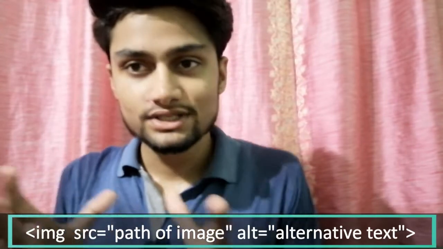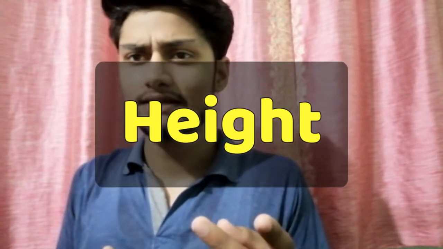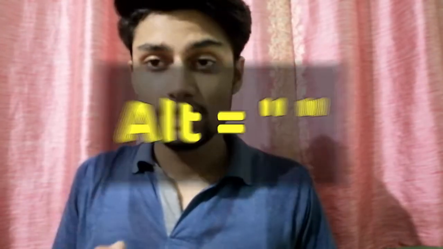An image in a web page is embedded or inserted using an img tag. Because image is an empty tag, it does not have any closing tag, but it may contain attributes. Those attributes may be width, height, alt, and source. But there are two must-use attributes in the image tag, that is the source attribute and the alt attribute. Here the source attribute specifies the path of the image.